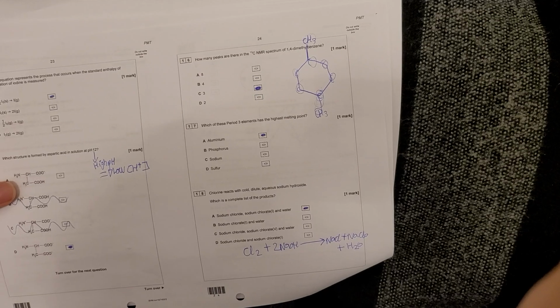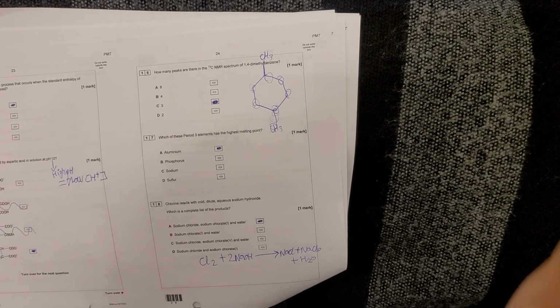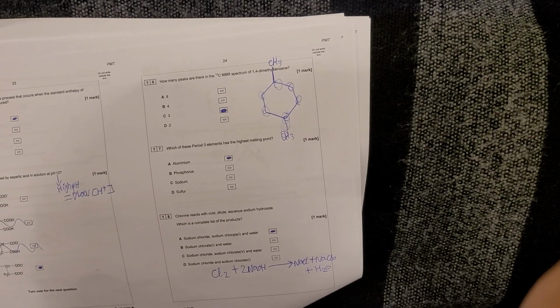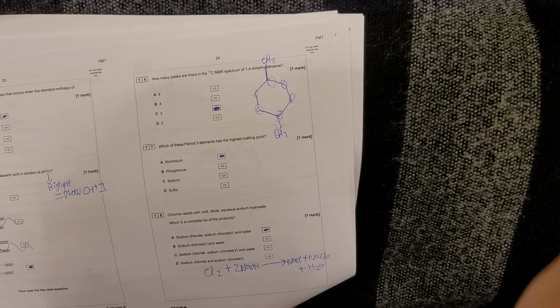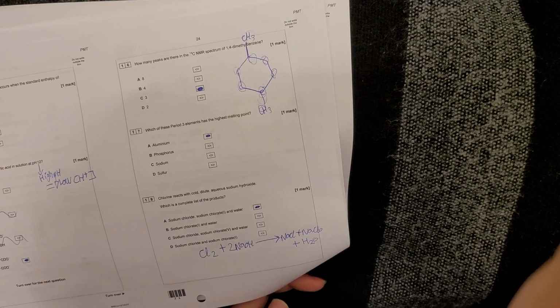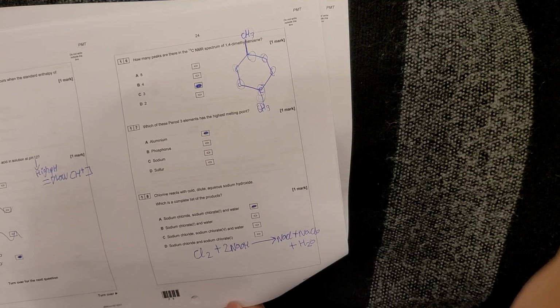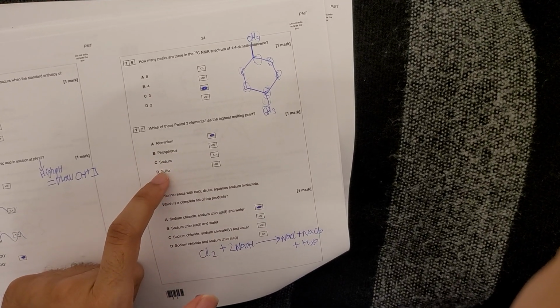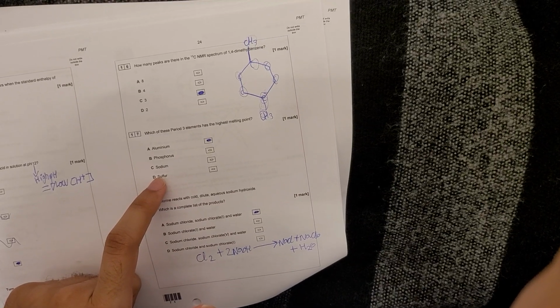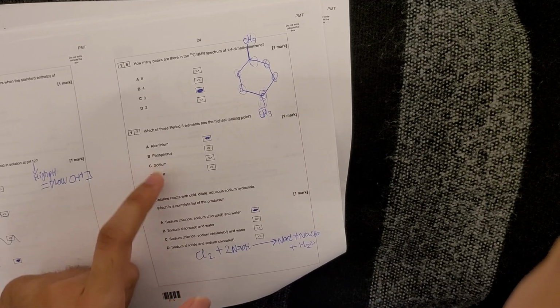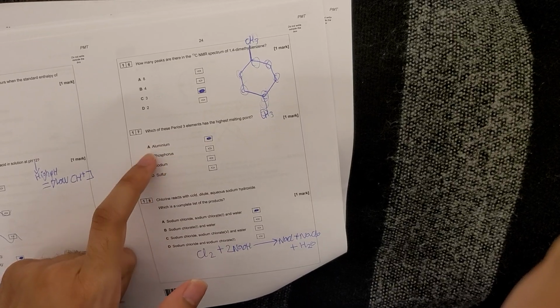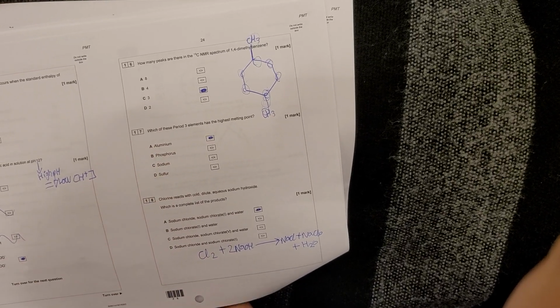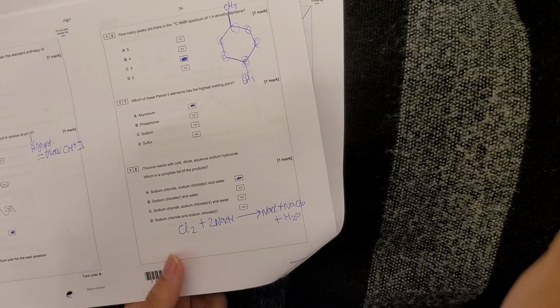How many peaks are there in this? So 1,4-dimethylbenzene. Draw it out. And you should find out that there's 3 peaks. Which of these period 3 elements has the highest melting point? Aluminium, phosphorus, sodium, sulfur. Phosphorus, simple molecular. Sodium, a metal. Sulfur, S8. Again, simple molecular, right? So it's not going to be phosphorus or sulfur. It's either going to be the metals, aluminium or sodium. It's going to be aluminium, Al3+. Sodium is just Na+.